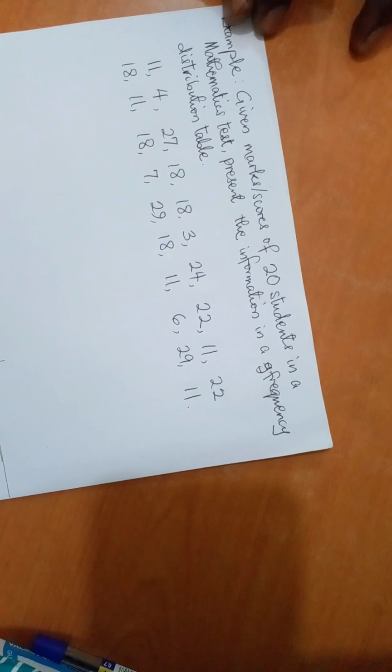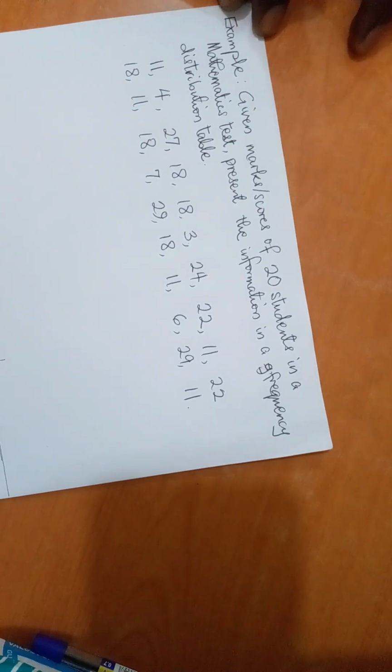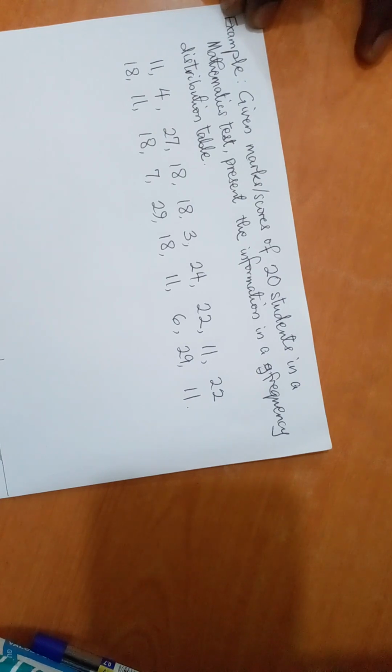Like we earlier discussed, given the marks or scores of 20 students in a mathematics test, present the information in a frequency distribution table. The same set of scores given to us are presented here, which are 20 in number. We have two rows containing a list of 10 scores for the first and the second rows. That makes a total of 20.